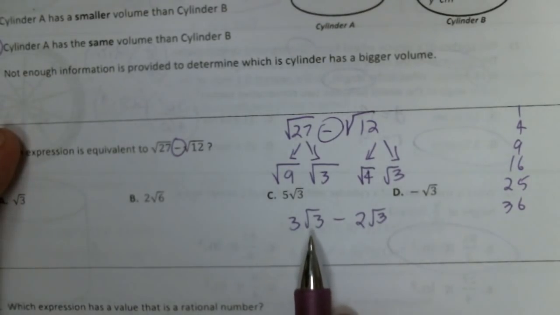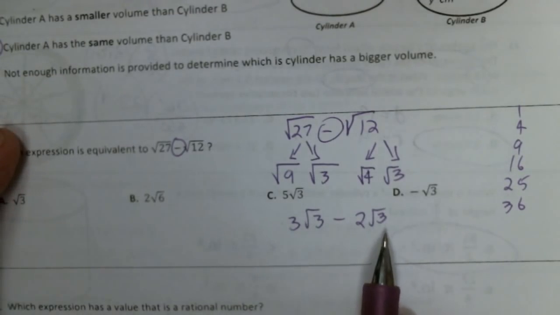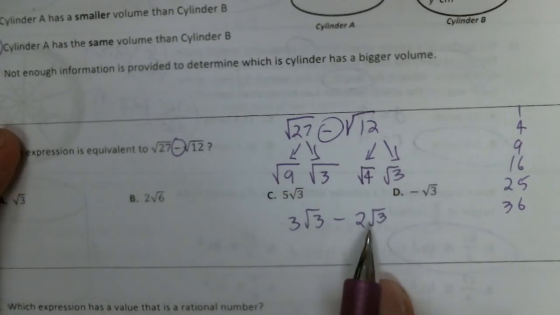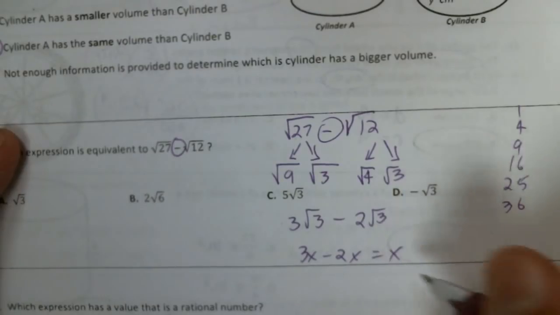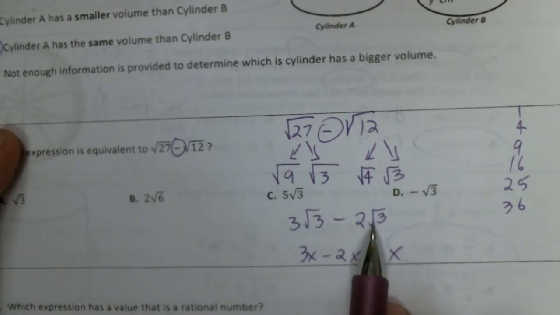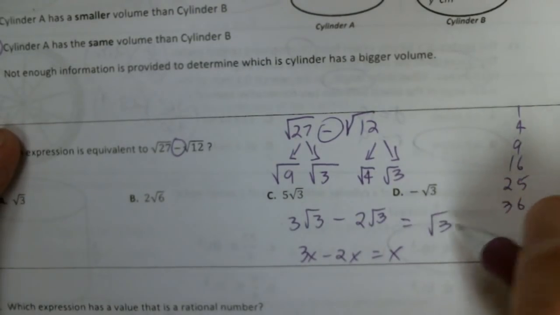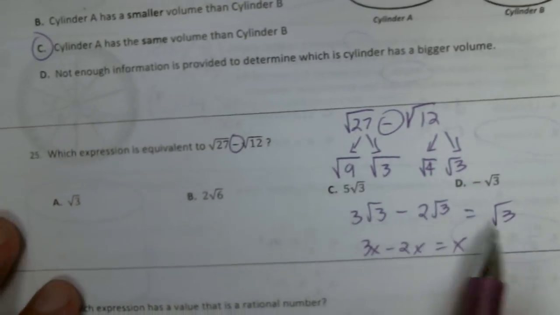I can simplify that. I got 3 apples minus 2 apples. Imagine that these radicals are like variables. This would be like 3x minus 2x. That's just 1x, right? 3 of these things minus 2 of these things equals 1 of these things. 3 apples minus 2 apples is 1 apple.